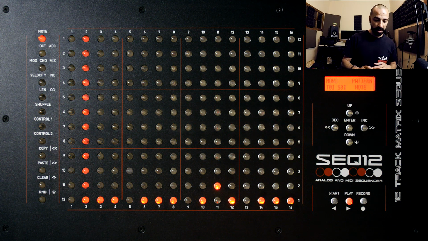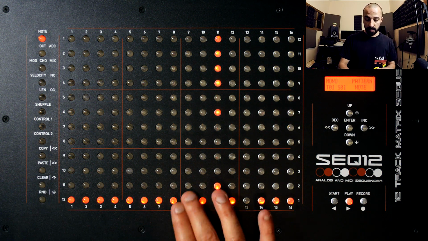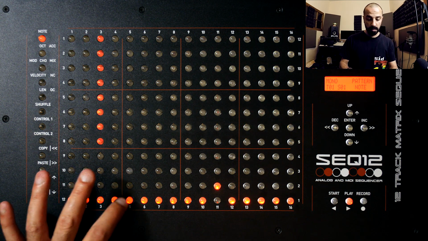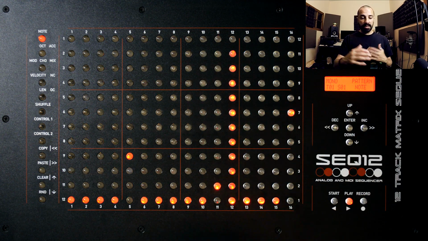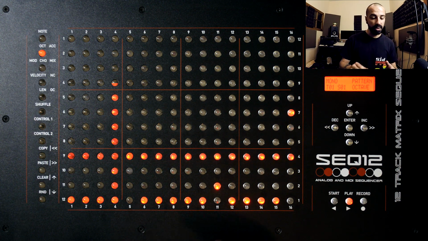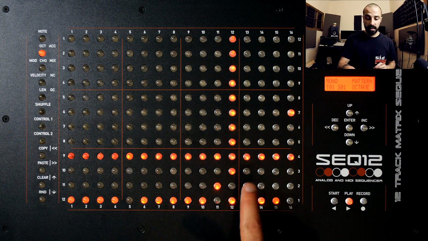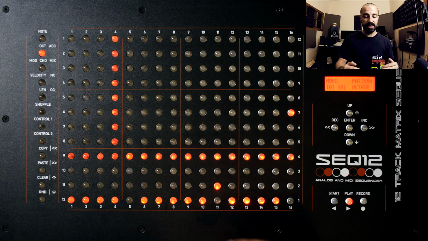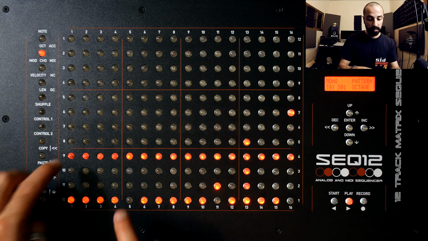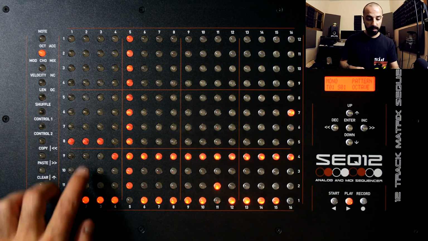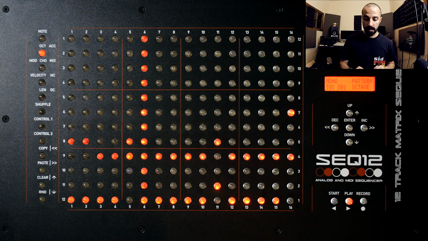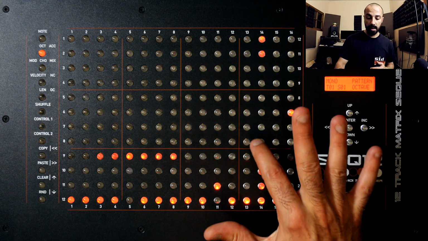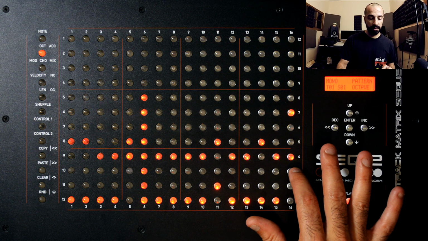Okay, some notes randomly here. And now we can set as well the height, the octave. So in here, for example, we've got those half dimmed LEDs that represent the octave. So if we would choose different octaves, we can create quite interesting results.